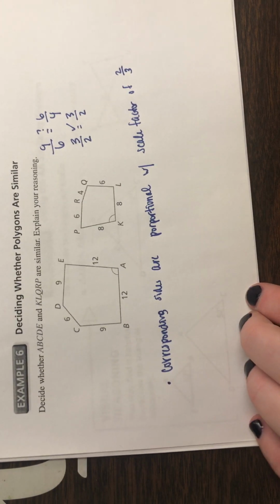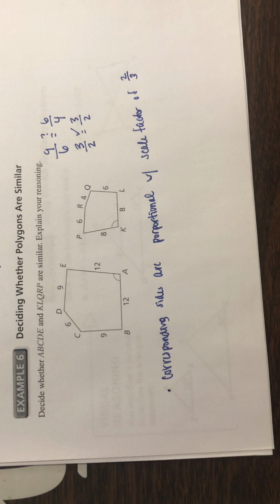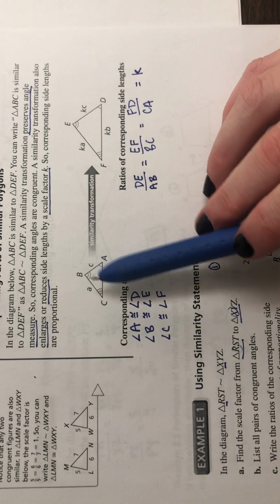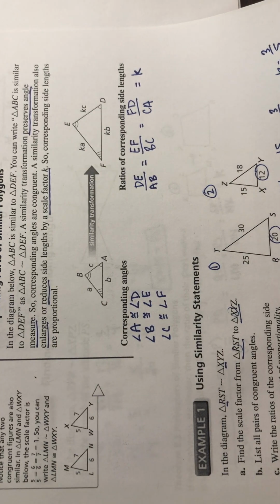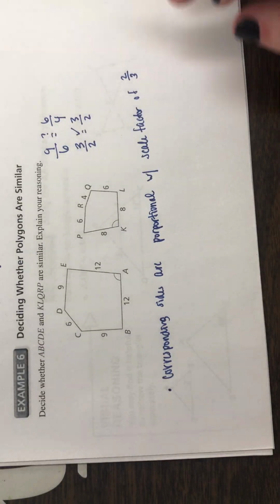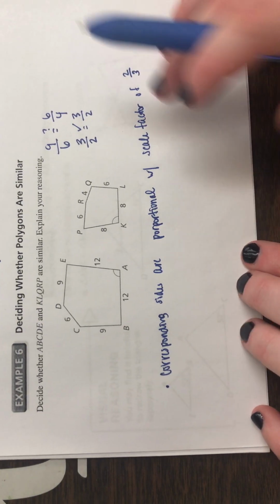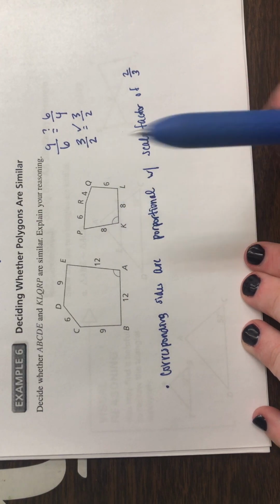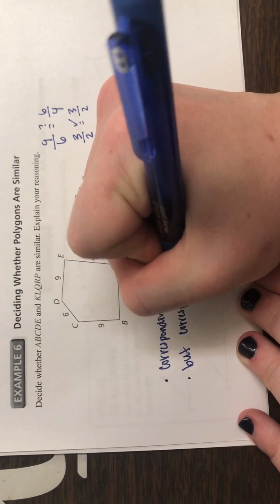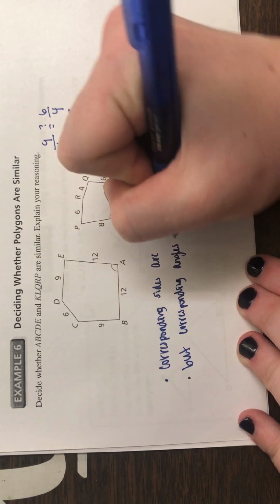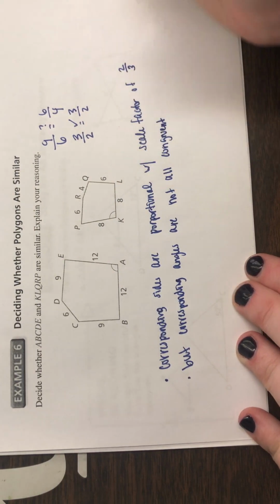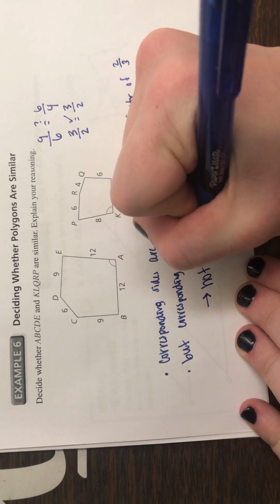Okay, but then the other thing that we need to look at, if we think back to our very initial core concept of similar figures, we also need all of our corresponding angles to be the same. That's the other big part of corresponding polygons. So looking here, the only angles that I see are congruent are angle A and angle K. I know nothing else about any of my other angles. And again, if it's not marked, we can't assume it to be true. So corresponding angles are not all congruent. Therefore, these figures are not similar.